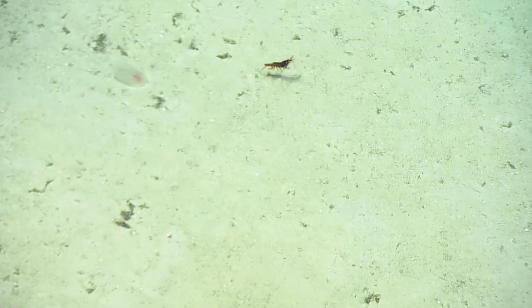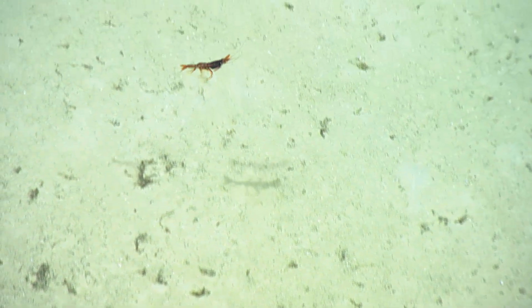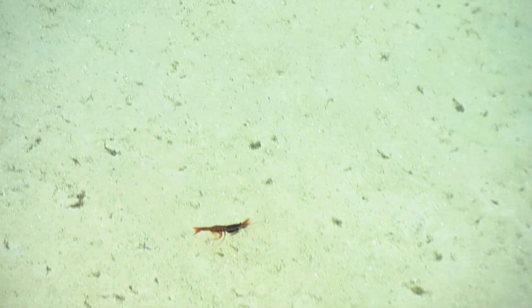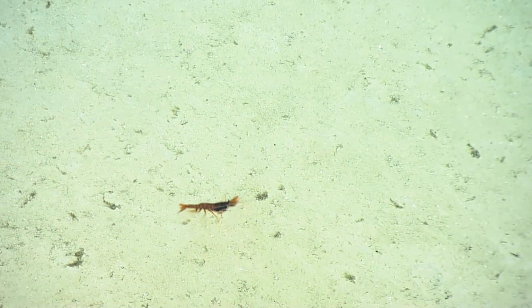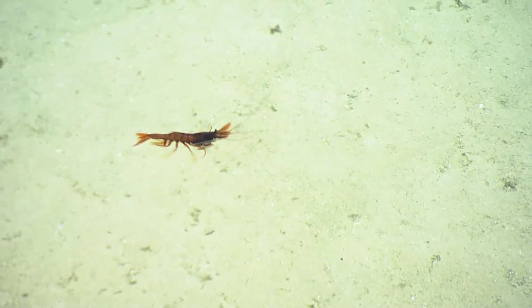Okay, that's cool. And what is that other gooey thing? We don't have enough biologists on this watch. Look at that thing go. Wow. Whoop, there it goes.